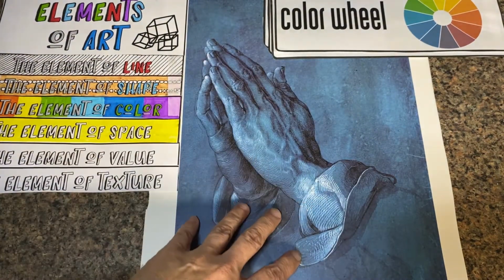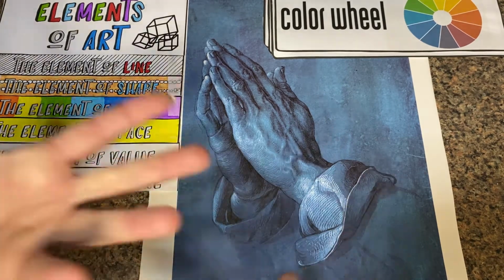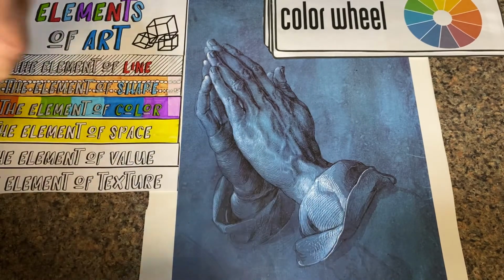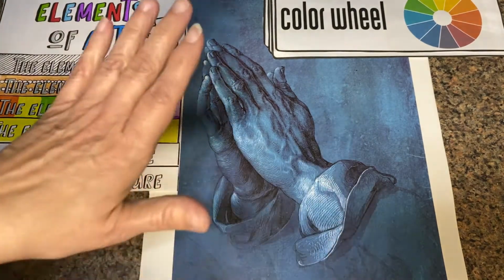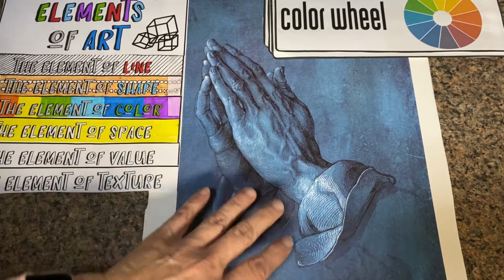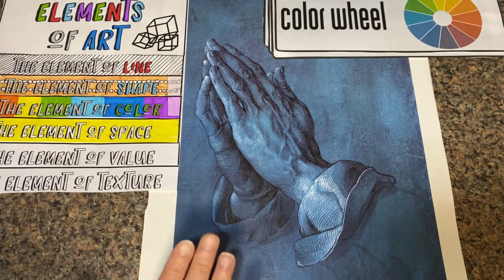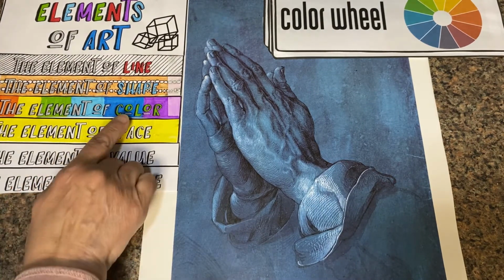This particular picture is interesting because there is not different colors. We can't say, oh, there's a blue and there's a green and there's a red. It is pretty much all one color, except for there's white and there's black as well. This is one color painting. It's a painting that is blue, and we're going to talk about that in just a minute.